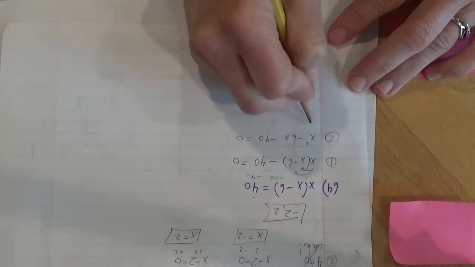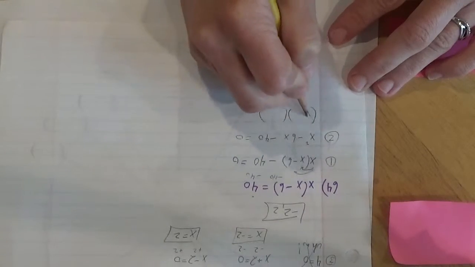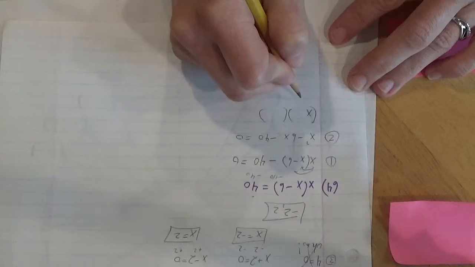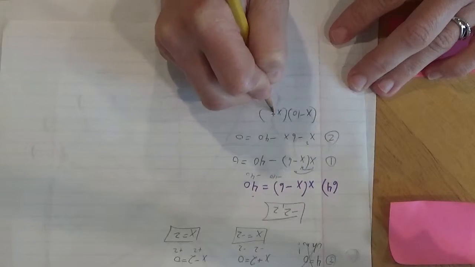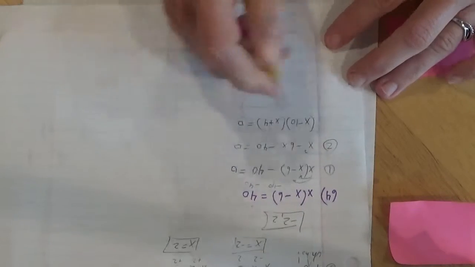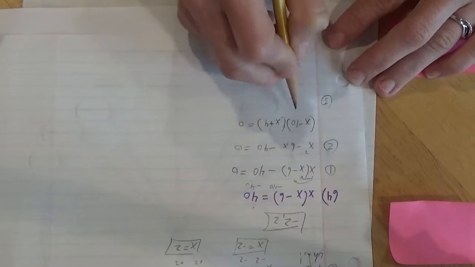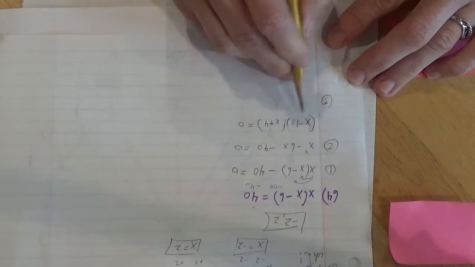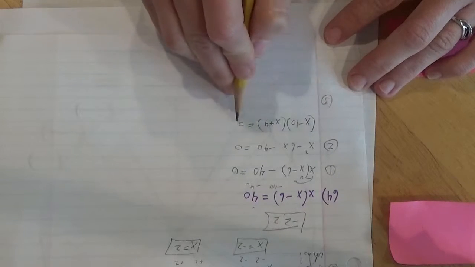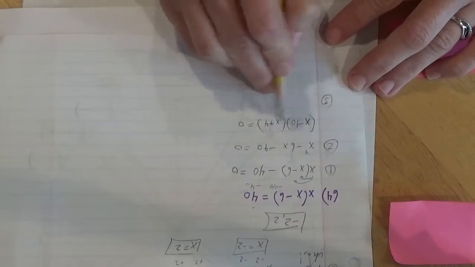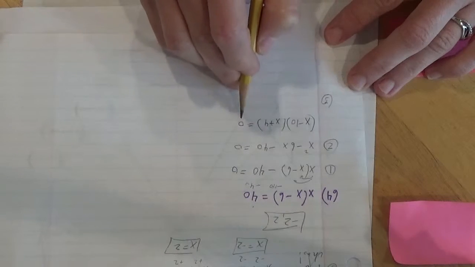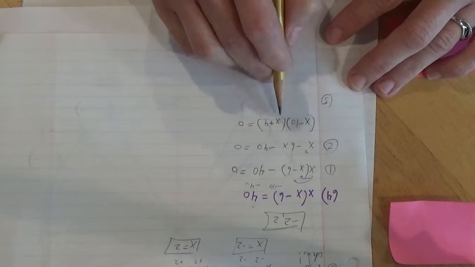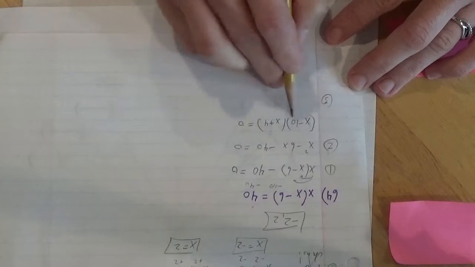This is a trinomial, so when you do this, you're going to get x minus 10, x plus 4 equals 0. And now you're going to set each one of these factors equal to 0, because you know that if this times this equals 0, then one of these factors has to be 0. And that's why it's so important to have a 0 on this side, because there's no way to multiply to get 0 without one of these being 0.